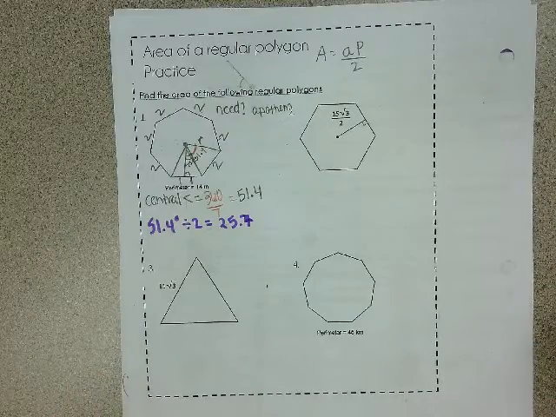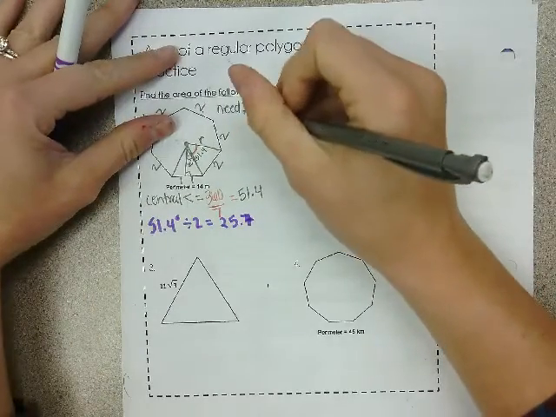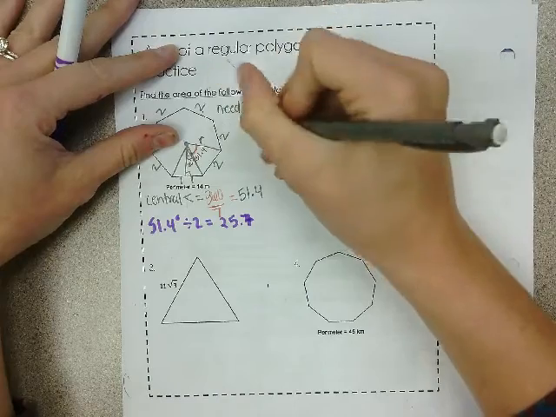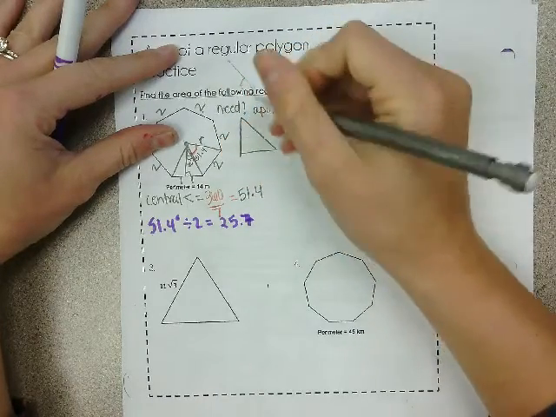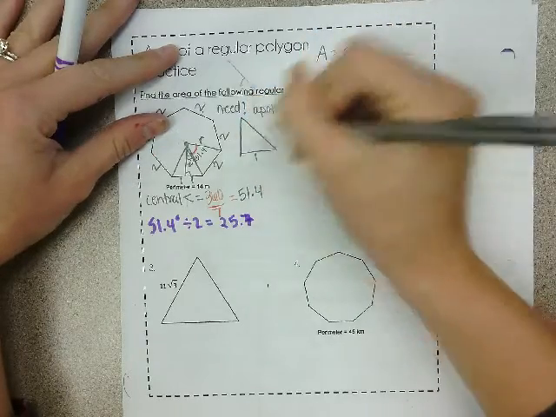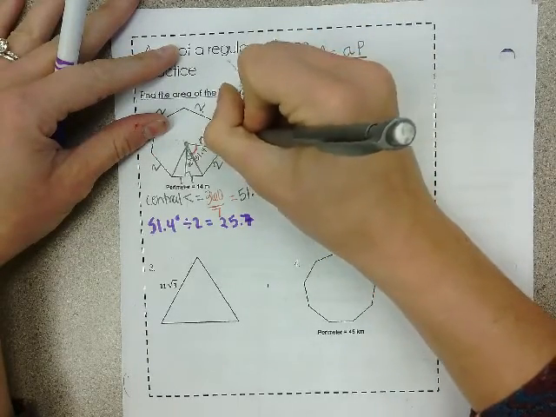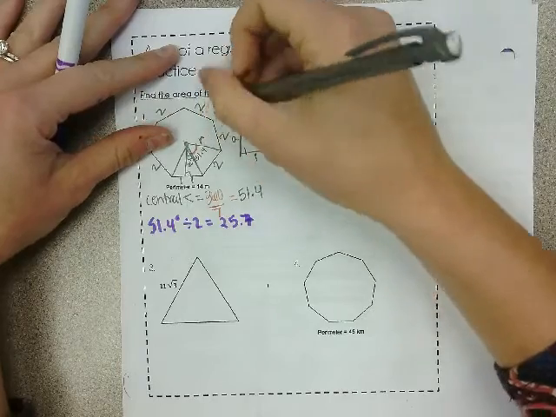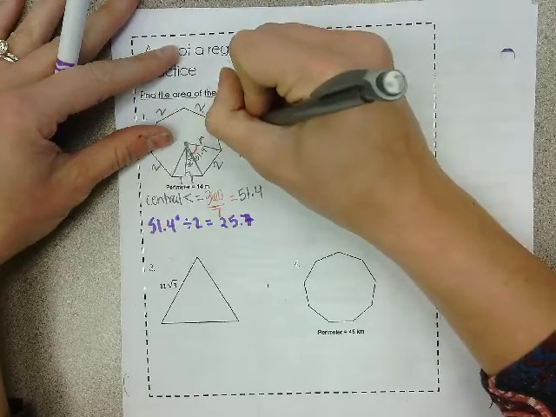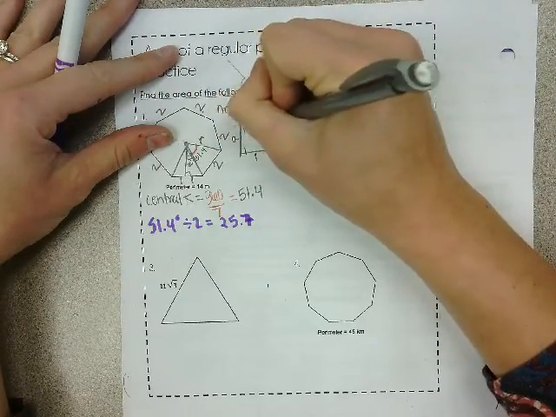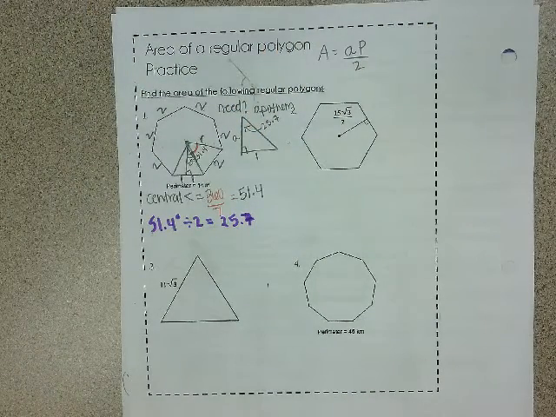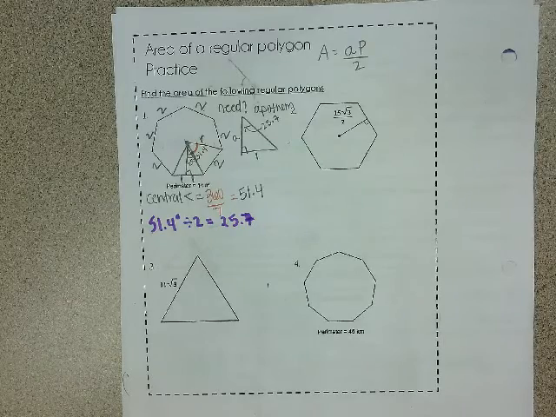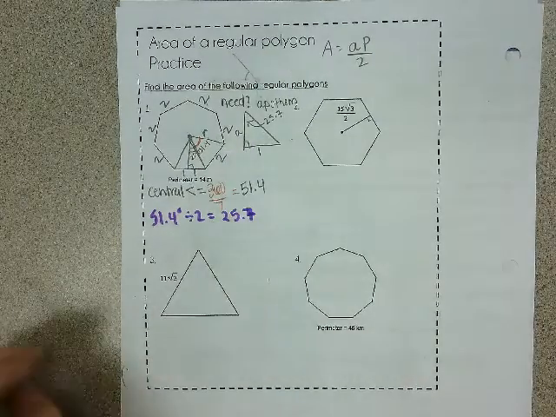So let's redraw that triangle so we can work a little easier. So this is 1. This is my apothem. Then this is 25.7. Do I need to find the hypotenuse? No. You could, but it's not going to help us. We want to find the apothem. That's what we need.